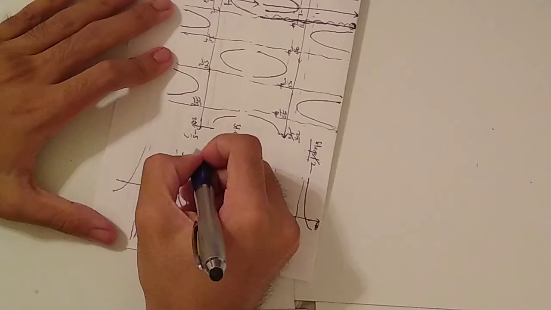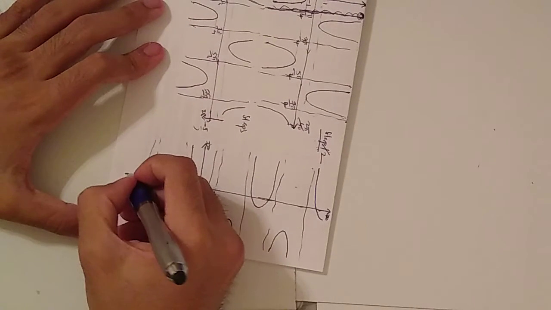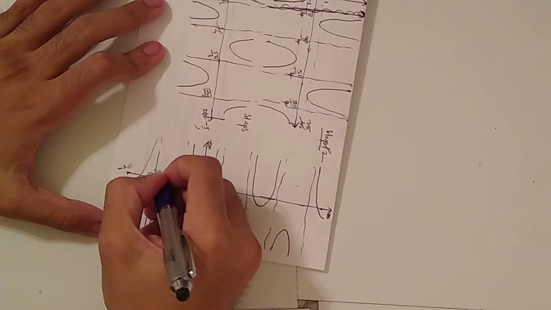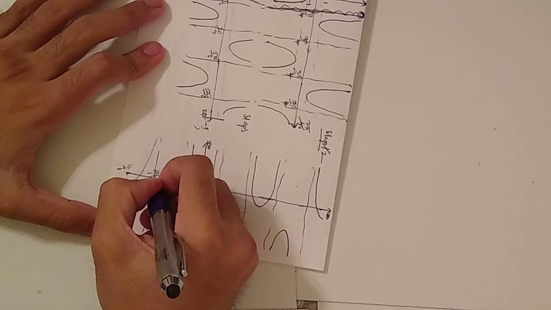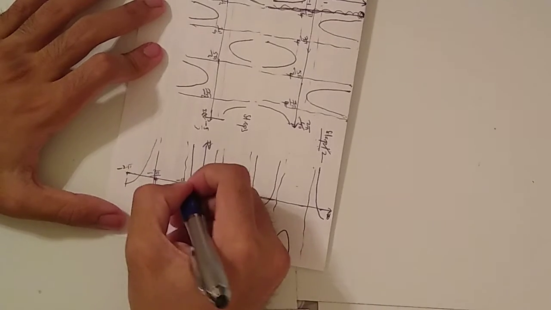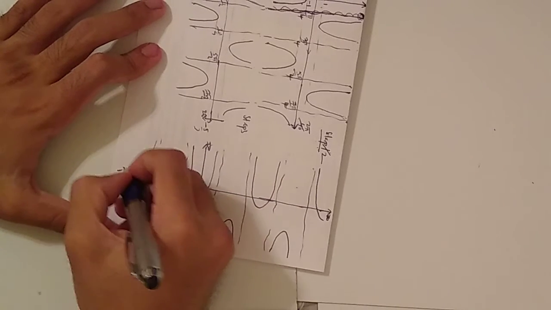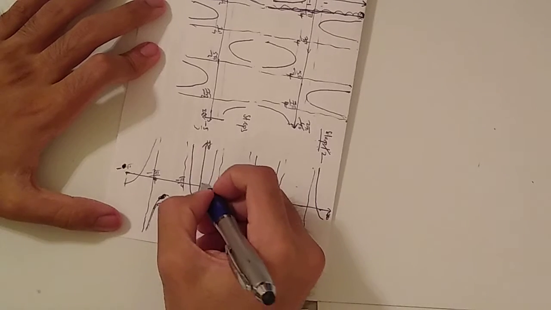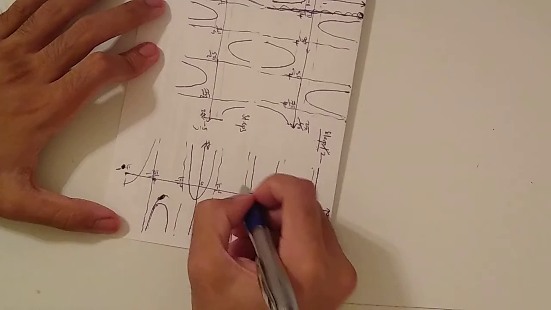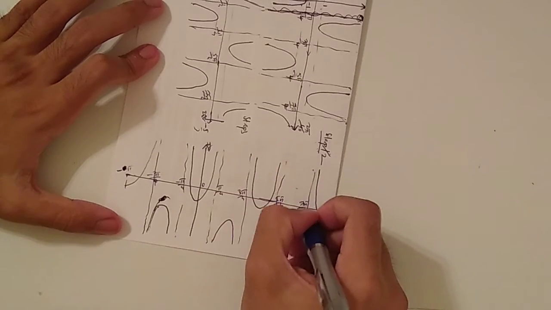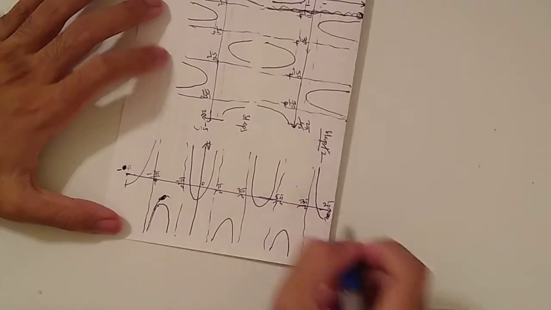this is theta, this is y, and this is going to be minus 2 pi, this is minus 3 pi by 4, this is minus pi by 4, sorry, that is minus pi. Minus pi, minus 3 pi by 4, minus pi by 4, that's 0, that's pi by 4, 3 pi by 4, 5 pi by 4, 7 pi by 4, that's 2 pi over here.